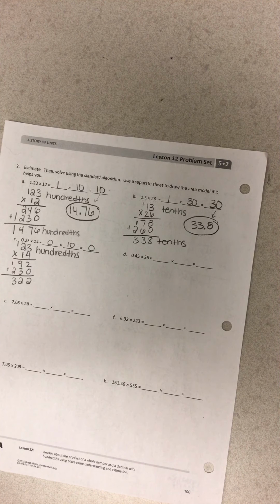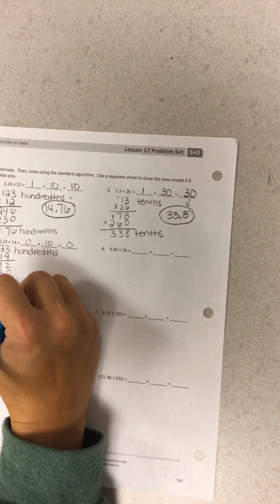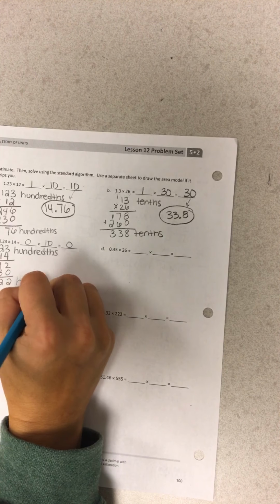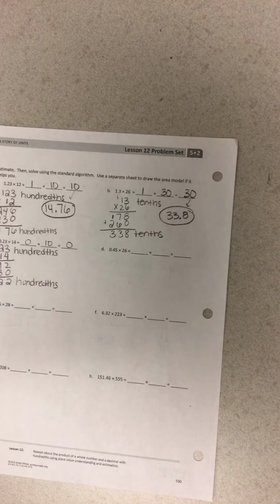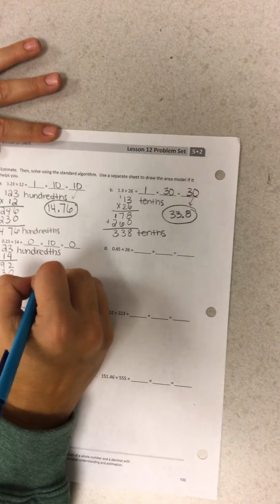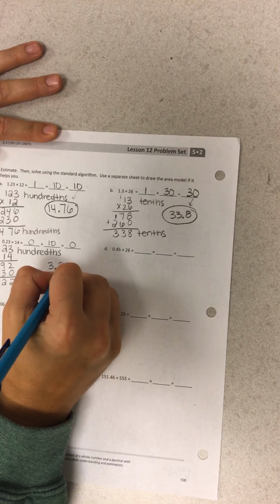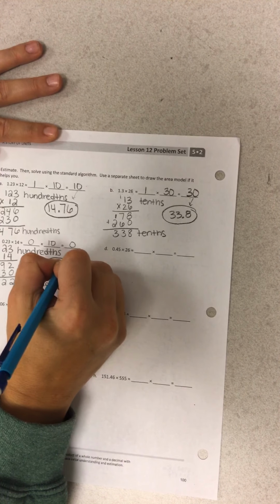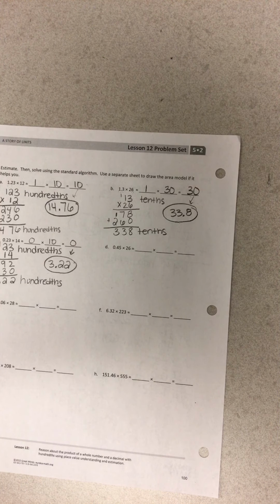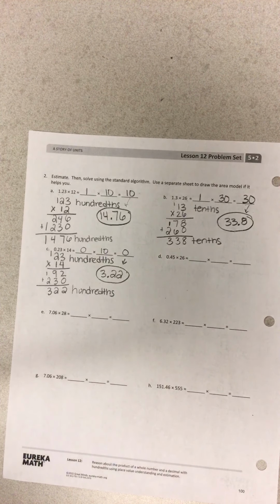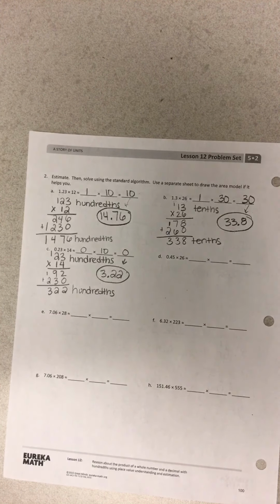Nowhere close to that 0. But if I add my label of hundredths, guys, look at this. If I were to put my decimal place in, 3 and 22 hundredths, guys, that's really close to that 0. So that would have been correct to use that as your rounding, because 23 hundredths is closer to 0 than it is to 1.